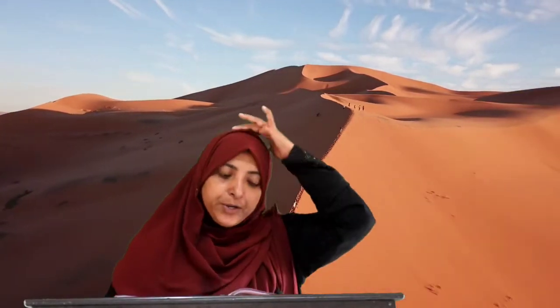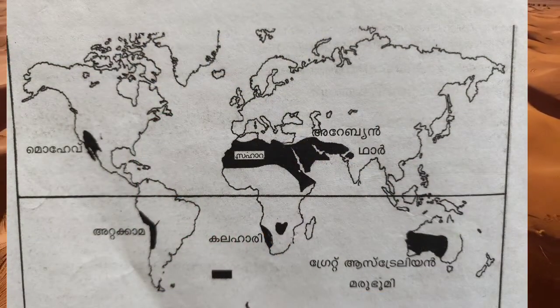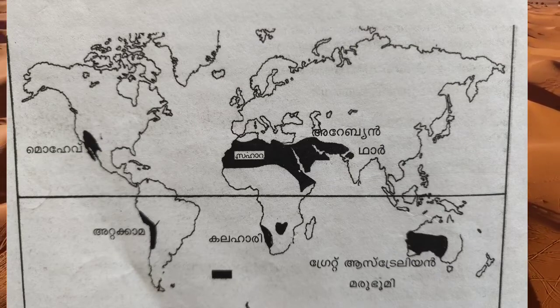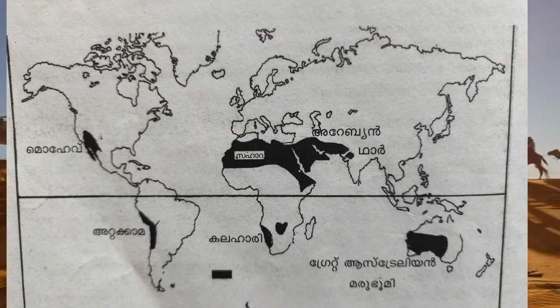In your textbook there is a worksheet for you. You have to complete that. Everyone take page number 92, and you have to complete which are the important deserts and in which continent they belong. Now we can complete that. In the textbook, please write it. First one, Sahara. Africa.